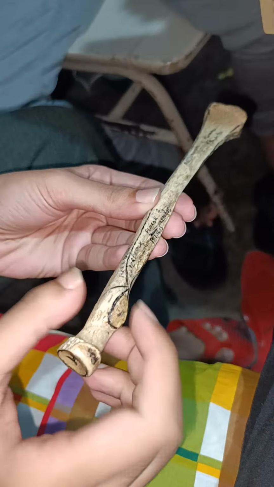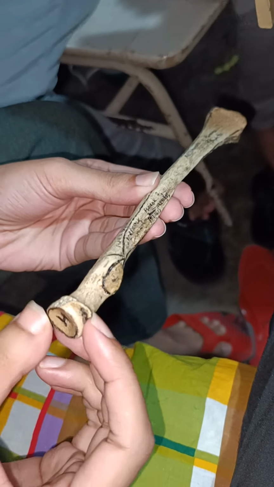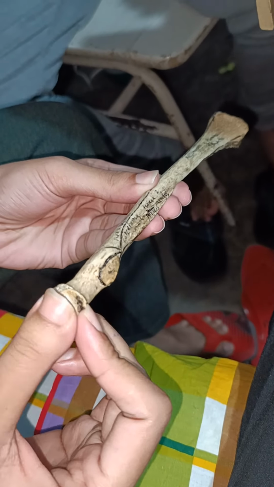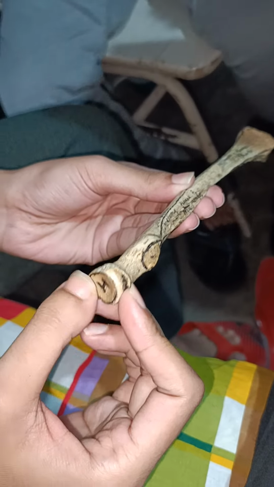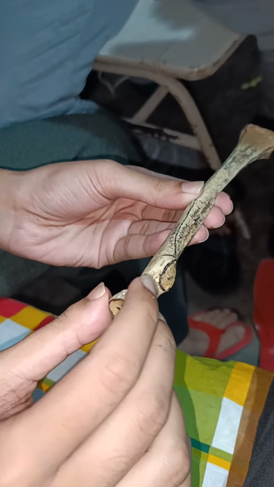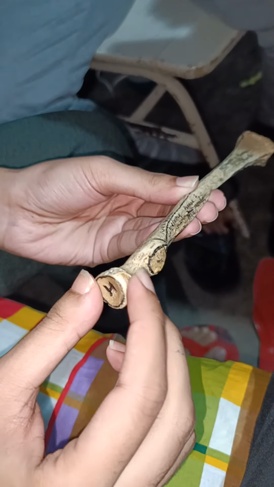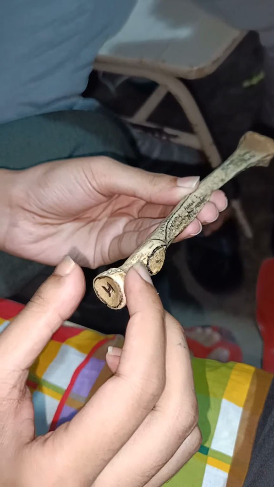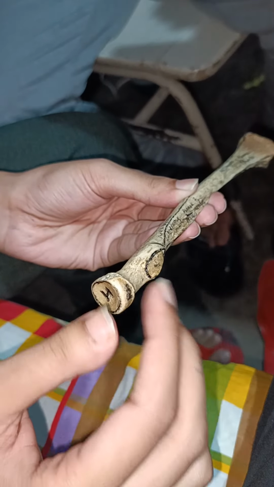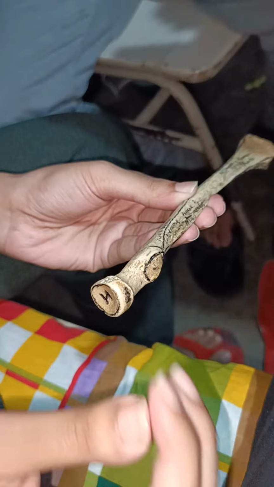Now, parts: upper end, intervening shaft, lower end. The upper end consists of head, neck, and radial tuberosity. The head is concave and is covered by hyaline cartilage, and it has a peripheral margin. The medial part is thicker and it articulates with the radial notch of the ulna and forms the superior radioulnar joint, which is a pivot type of synovial joint.